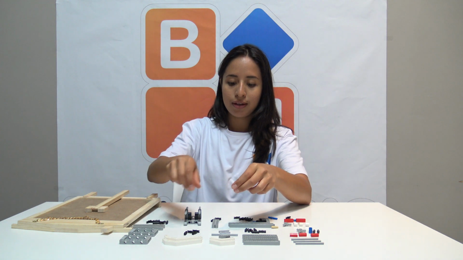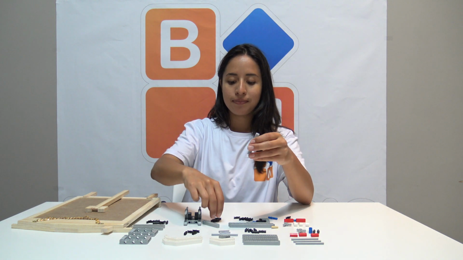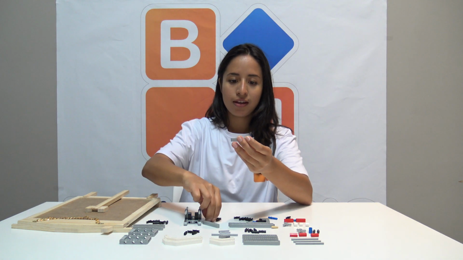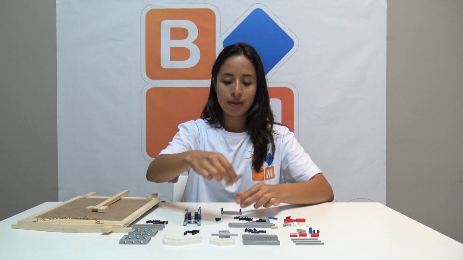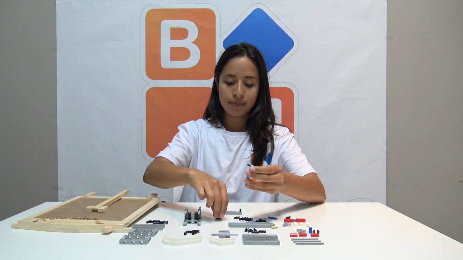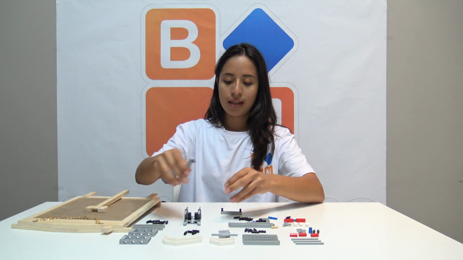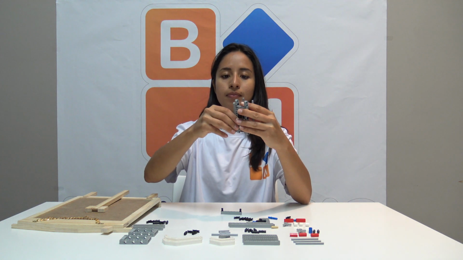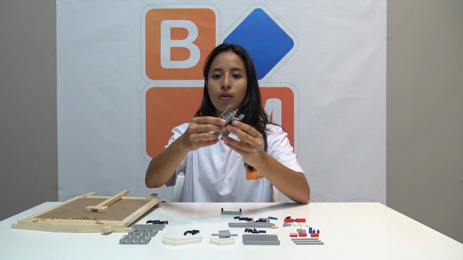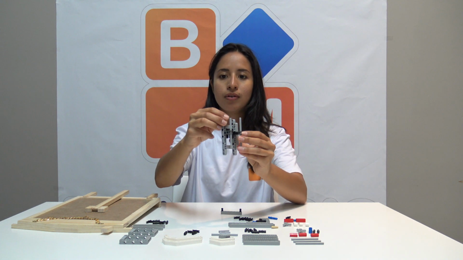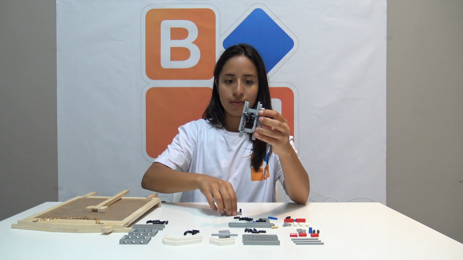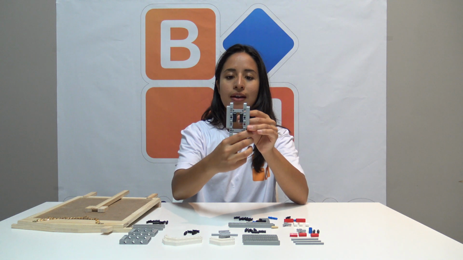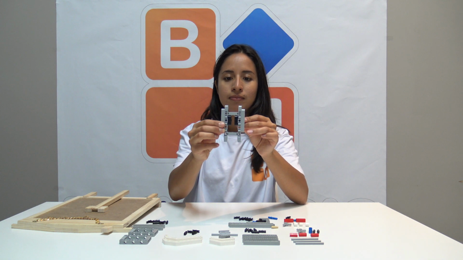Now we're going to grab 2 beams of size 7, and you're going to put black pins on each end of the beams. So you'll do that for 2 beams of size 7. And you're going to connect it on the side of the frame. So there should be 1 pinhole free from the top. So notice how it's on the same side as the T-beams.